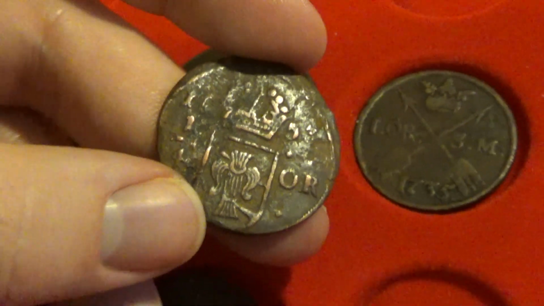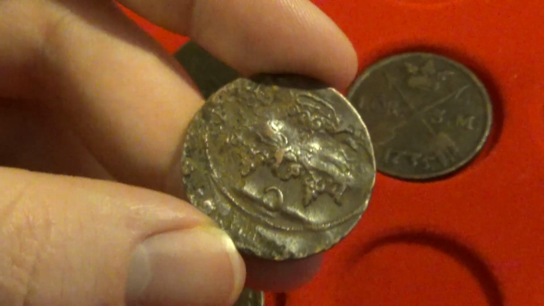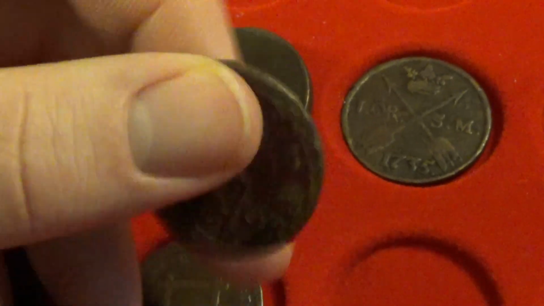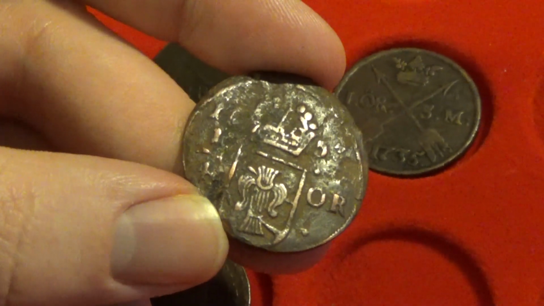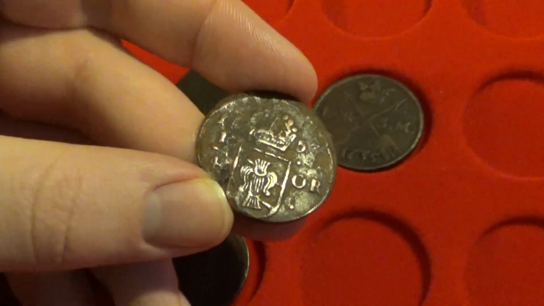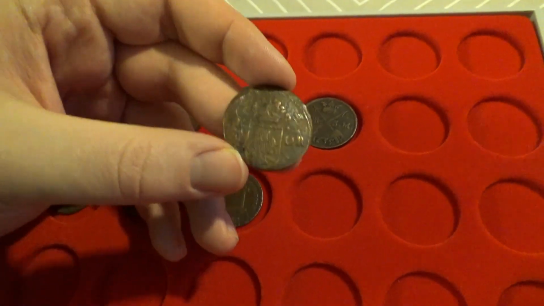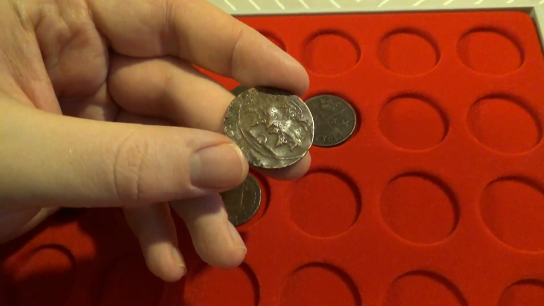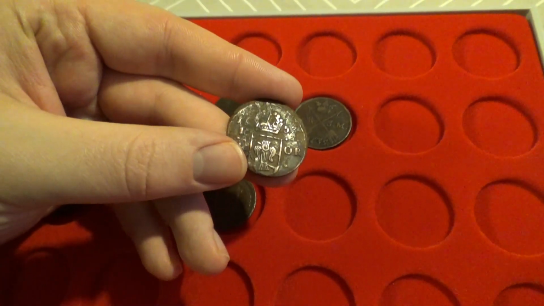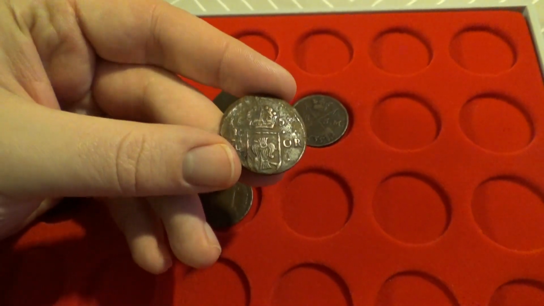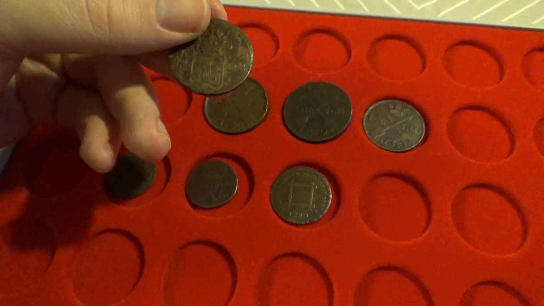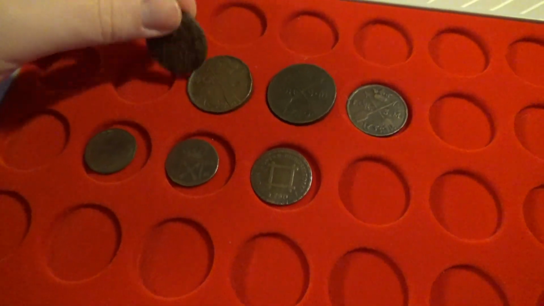And as with other coins, the coins were imperfect at this time, especially when they were made of cheap metals like copper. They were made with stamps and then just cut out, which is why they are imperfect. So 1/4 of an öre.